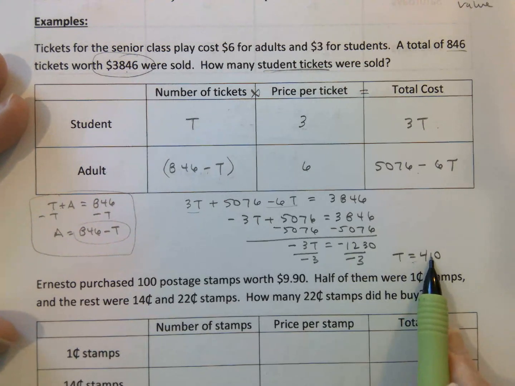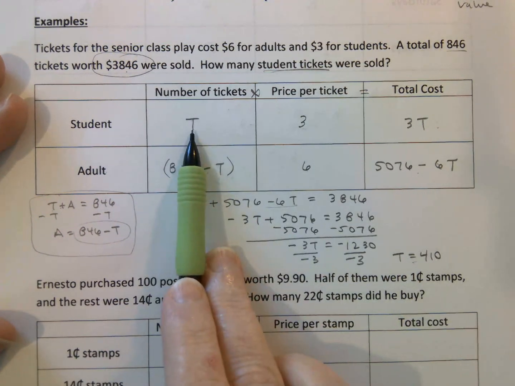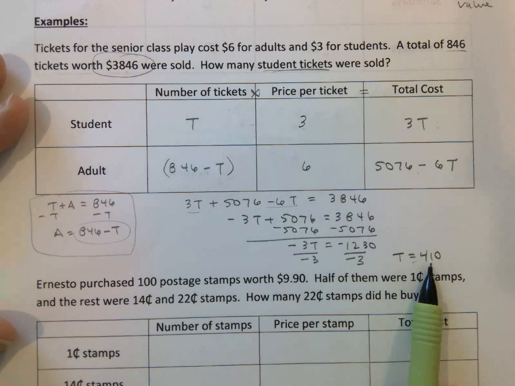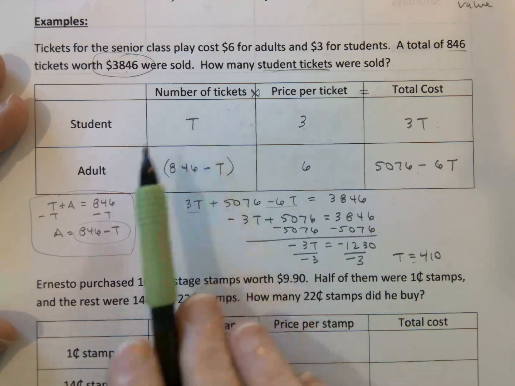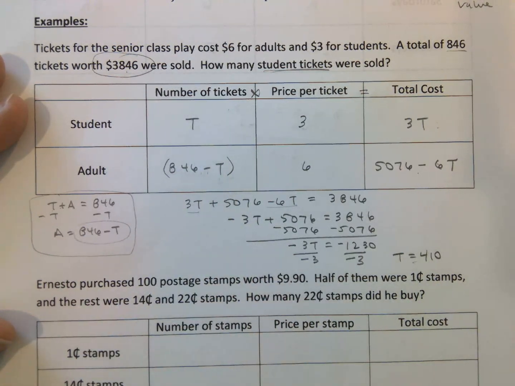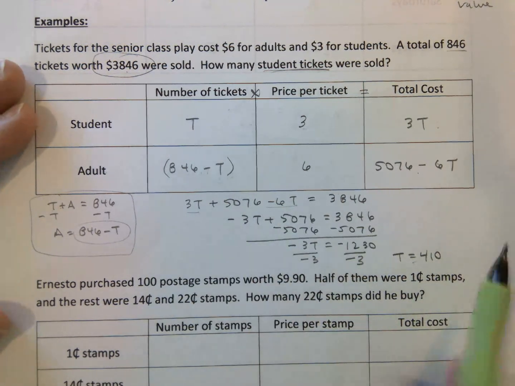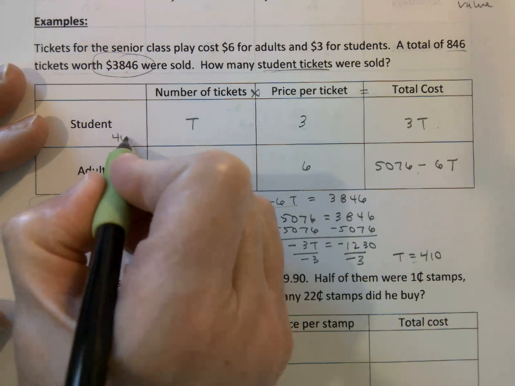If I had a negative number, it would be wrong because I can't have a negative number of tickets. If I had a fraction or a decimal, it would be wrong because I can't sell a fraction or a decimal part of a ticket. So I should end up with a positive integer, which is what I've done. I'm going to go ahead and check.